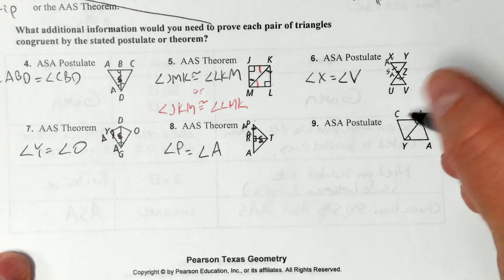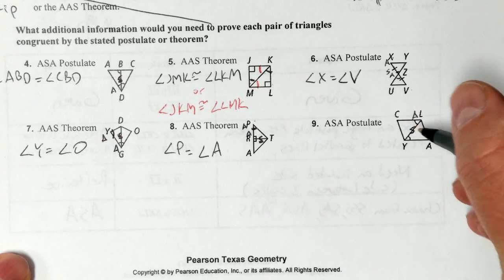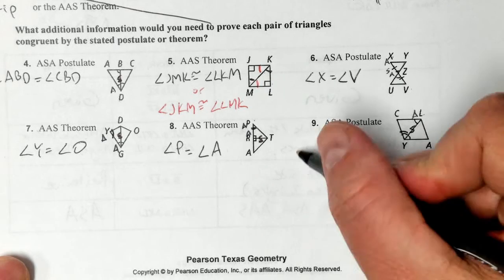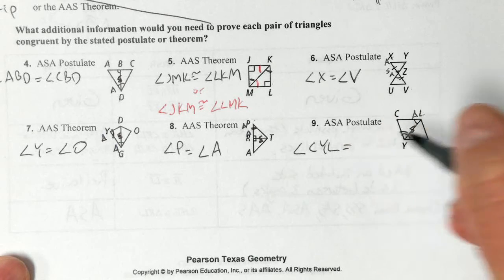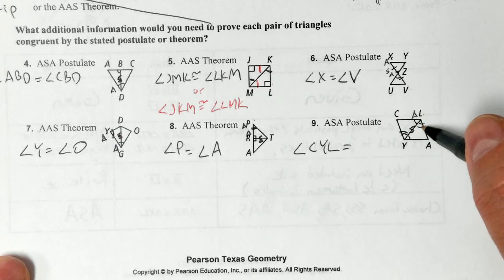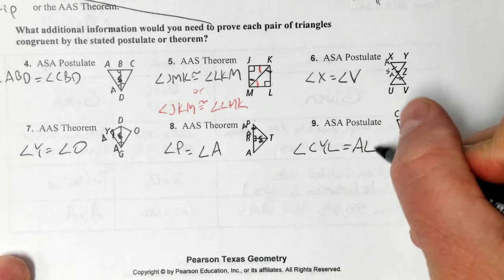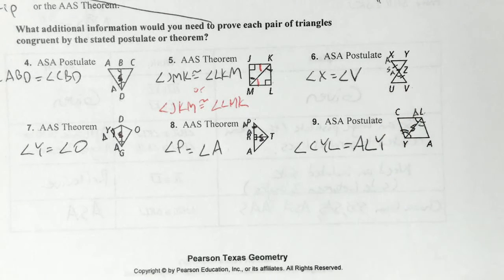So you've got your angle, you've got your shared side, so then it's got to be this angle, which is CYL, and equal to this angle, ALY. I guess I should have put the angle symbol in front, but that's okay. All right, so there's the first 9.